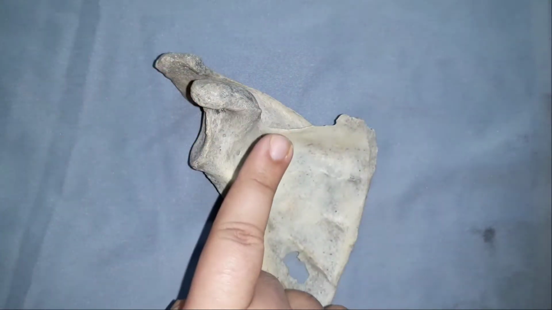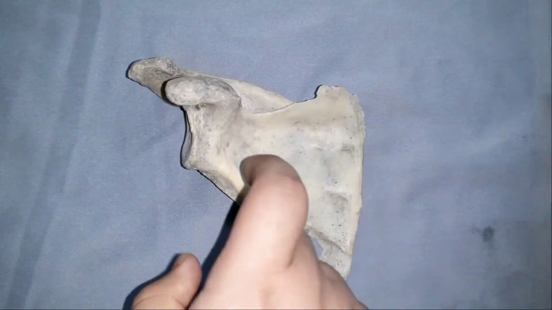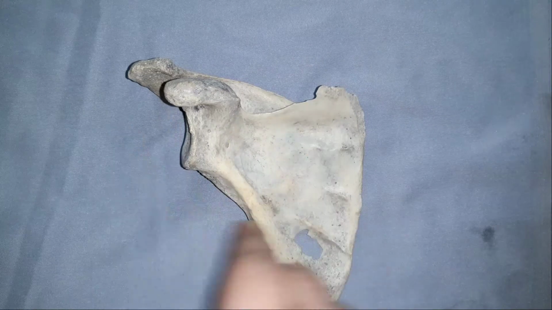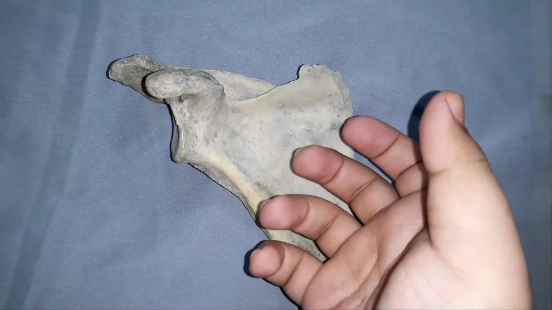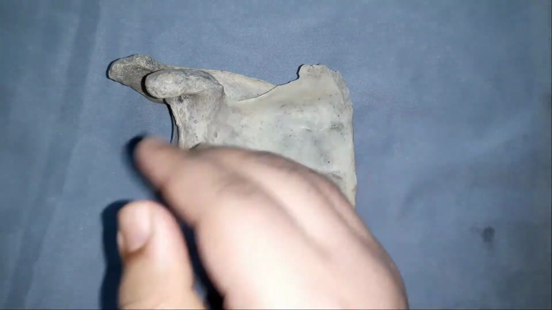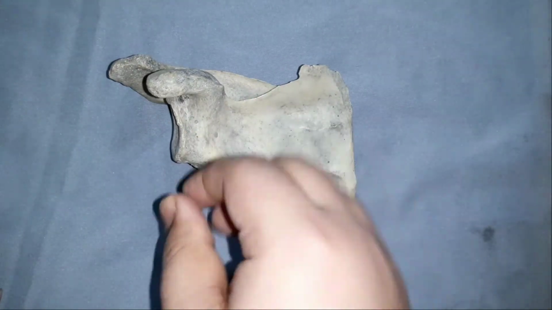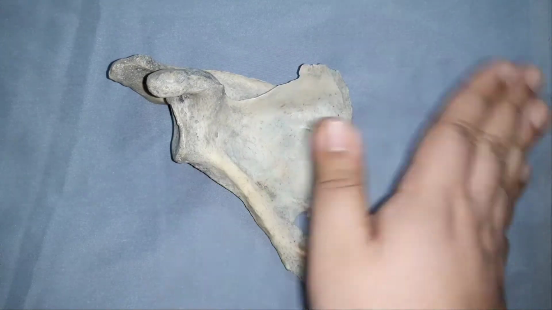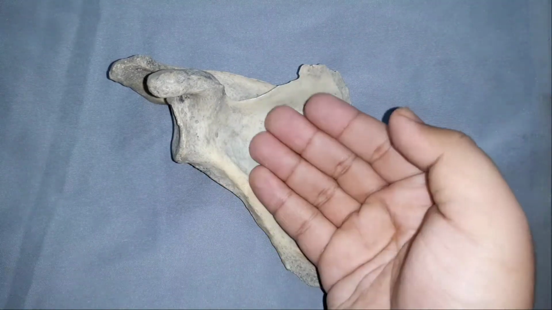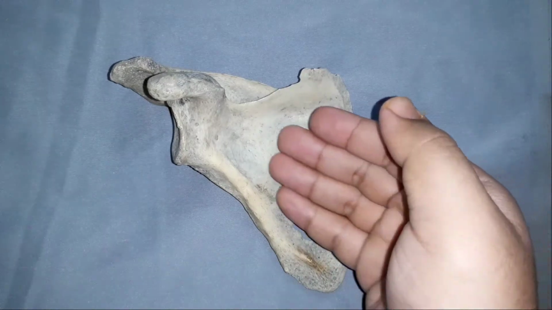As far as the movements concerning the shoulder girdle are concerned, we will see all the movements and the muscles concerned with them when we study the shoulder joint. Right now it's beyond our scope. Okay, so fear not, we'll talk about that later. All right, so that's all about the costal surface.